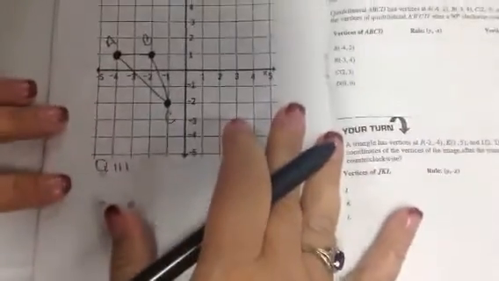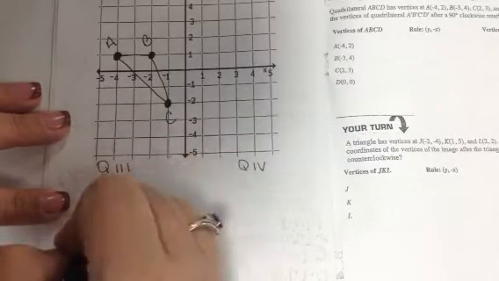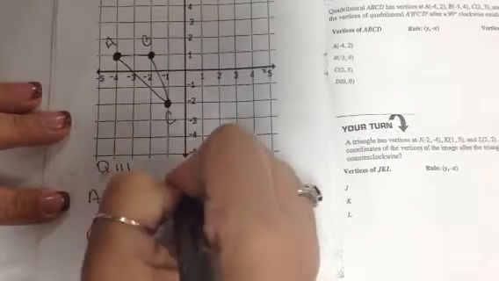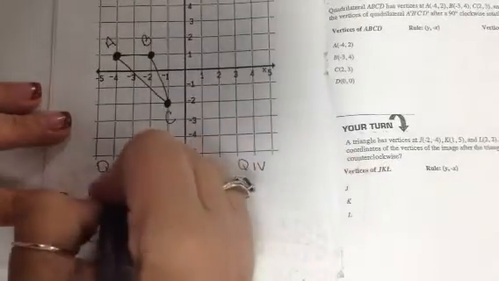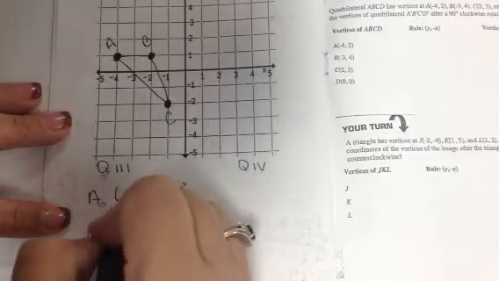So we're going to go down here and we're going to write these points. They gave them to us, so it's not going to be too hard to write. A was negative 4, 1. And B was negative 2, 1.